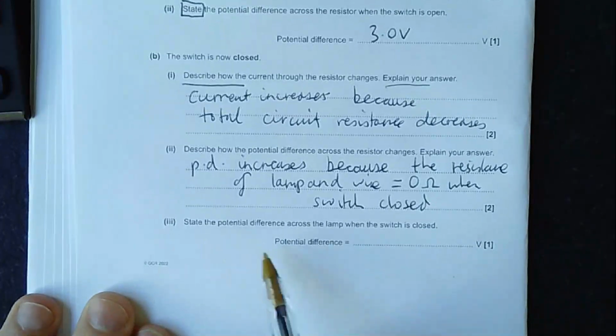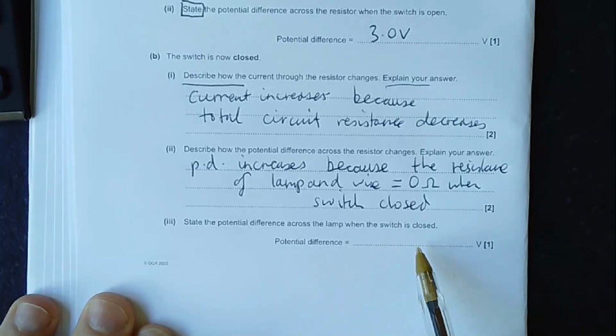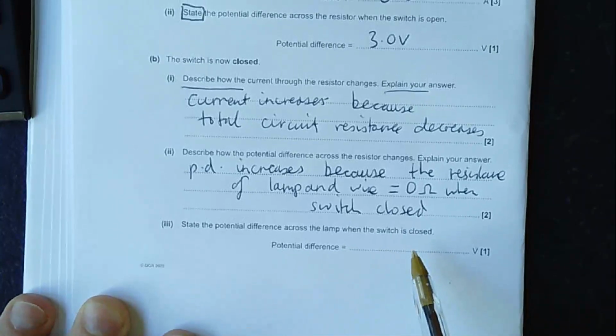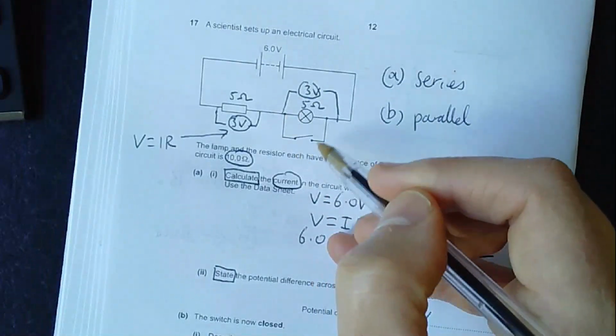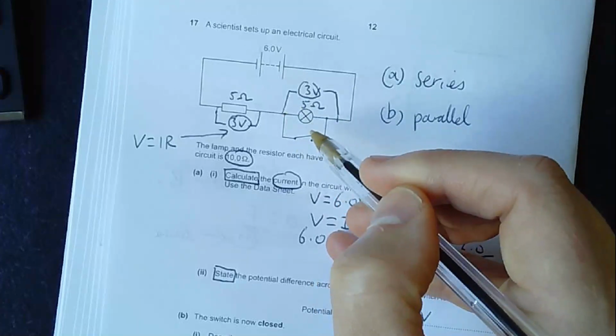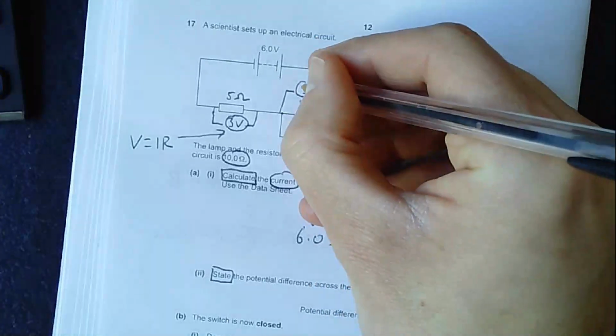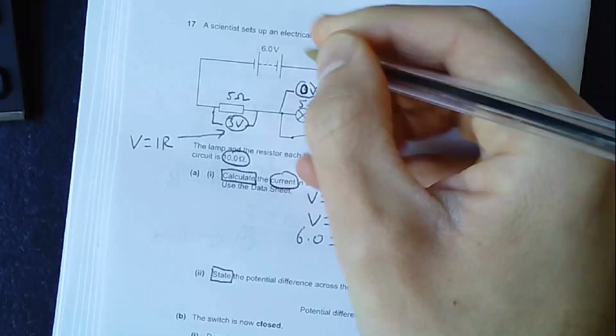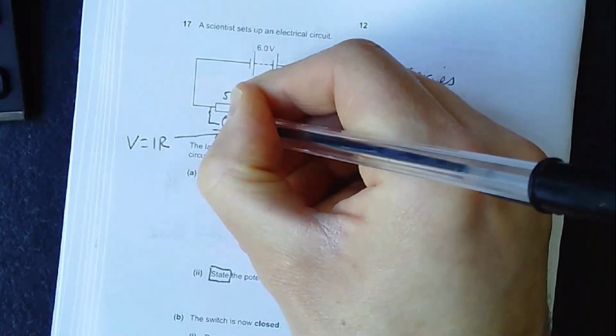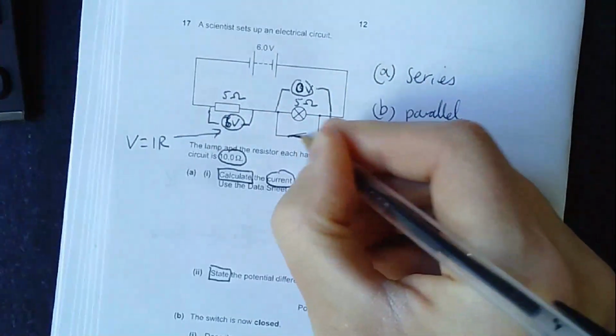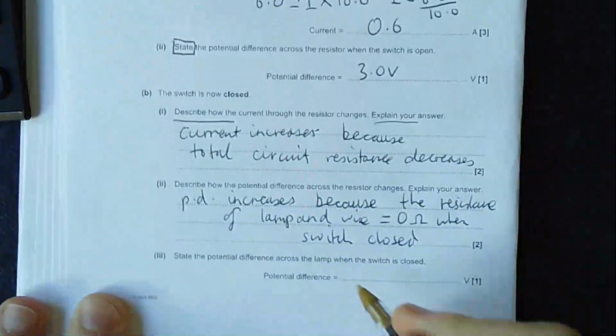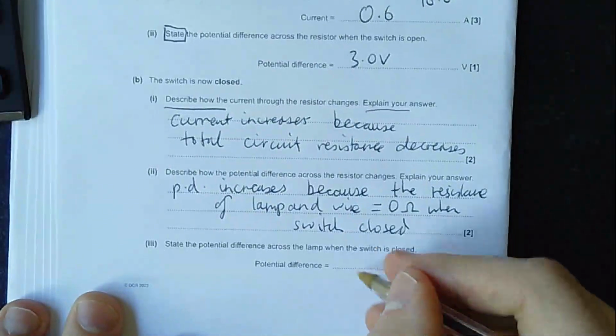Final part there: state the potential difference across the lamp when the switch is closed. When you close the switch, because these two in combination have a combined resistance of 0, that is going to become 0 volts, and the resistor is going to become 6 volts when this is closed. So the potential difference across the lamp is going to be 0.